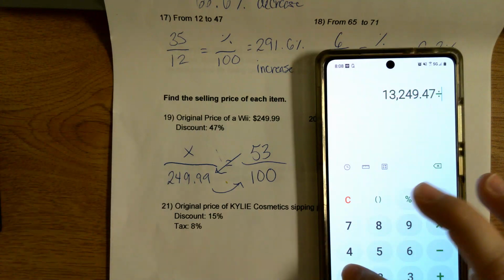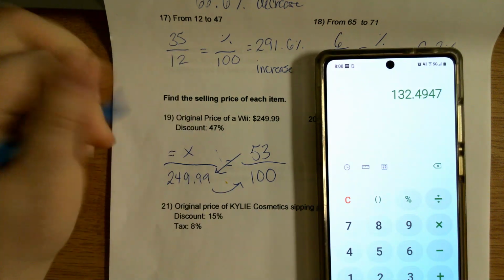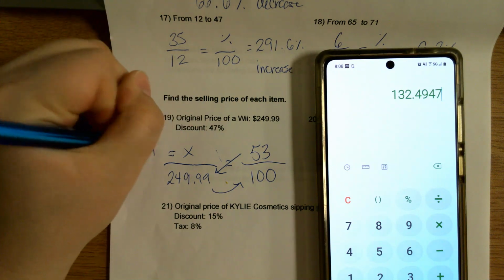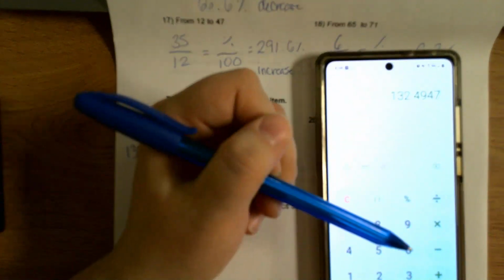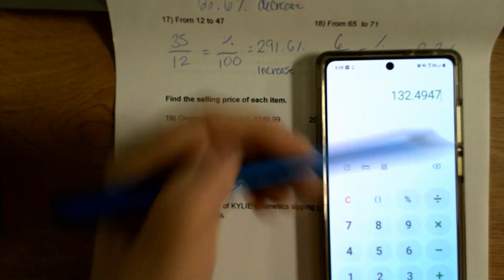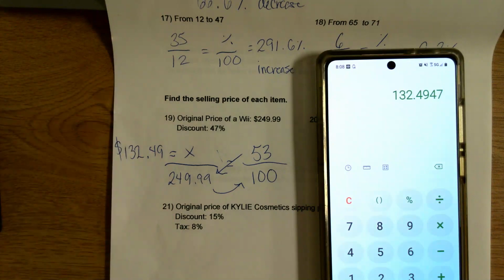Divide that by 100. And I get my new price is $132.49. Now, I stopped at the 49 because the 4 behind it is not a 5. So that means I'm not going to round up. I'm just going to stay the same. So it's $132.49.